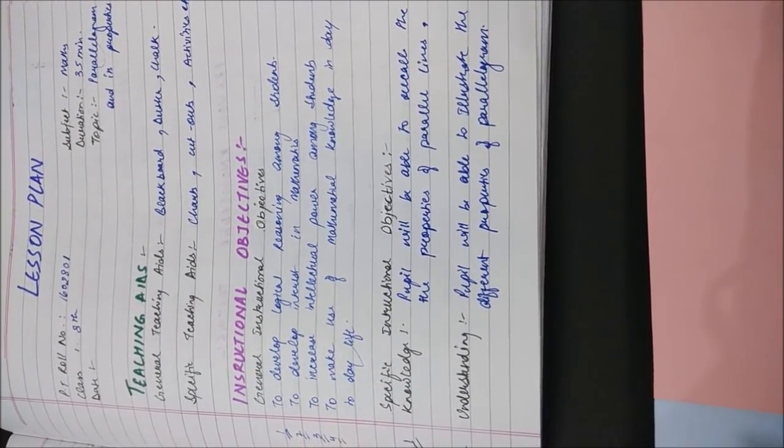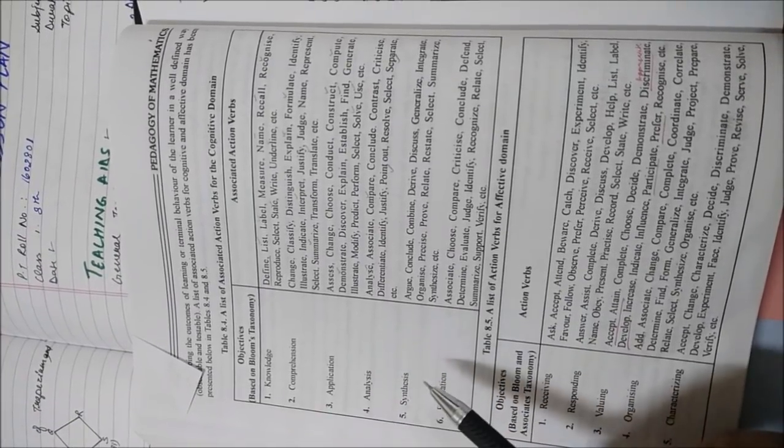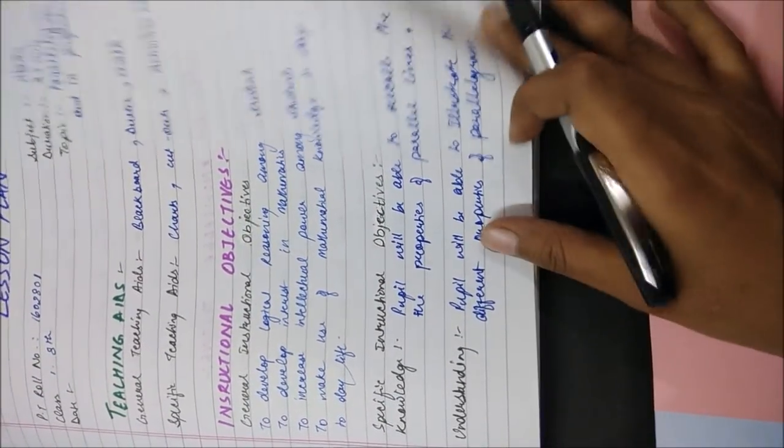These are the action verbs which are taken from the Bloom taxonomy. I can show you the Bloom taxonomy action verbs, which are in 6 parts, and we have only taken 4. These are the action verbs which I used in writing the instruction objectives.